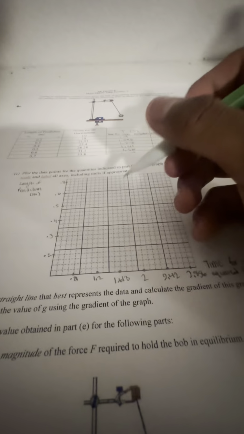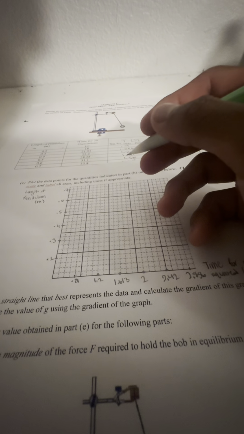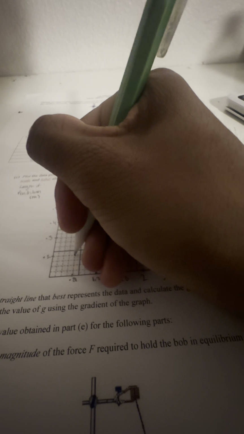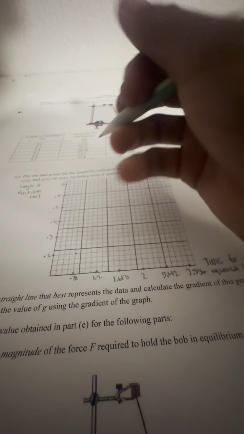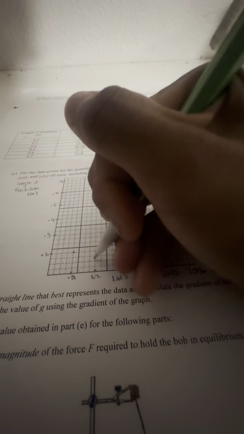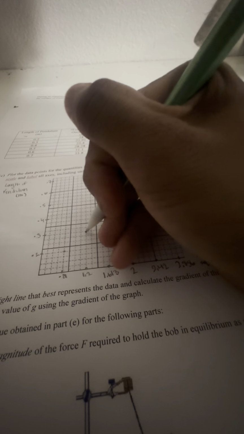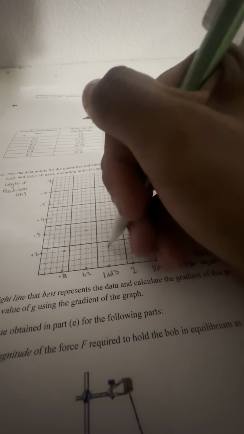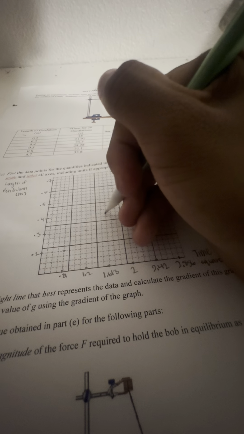Okay, so now for part D, to draw a straight line that best represents the data, we go ahead and plot our points. Oh, for that, actually plot them. Okay, there we go. And then it's going to be right here. This is going to be right here.